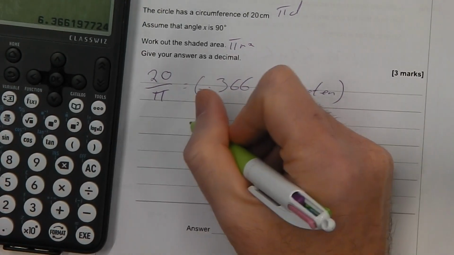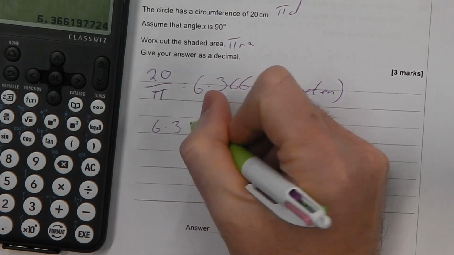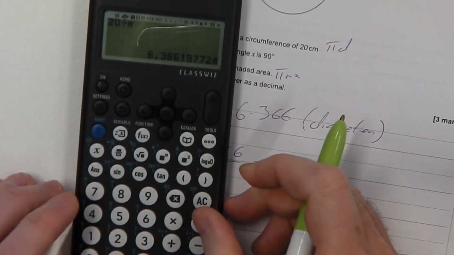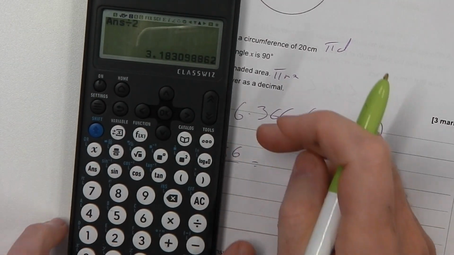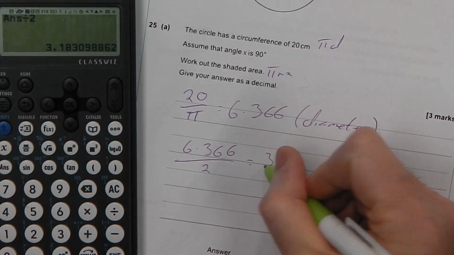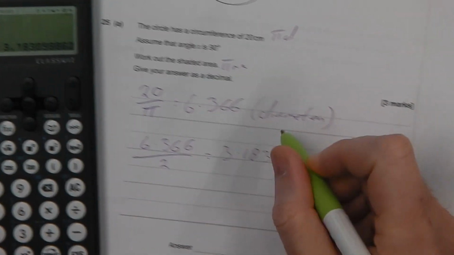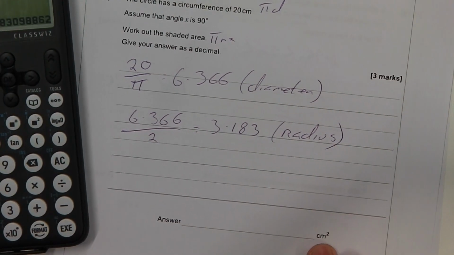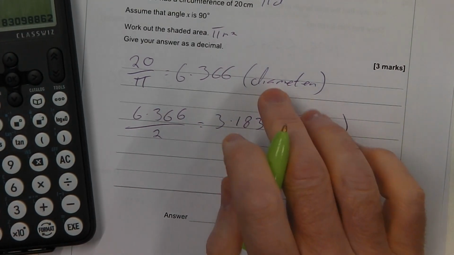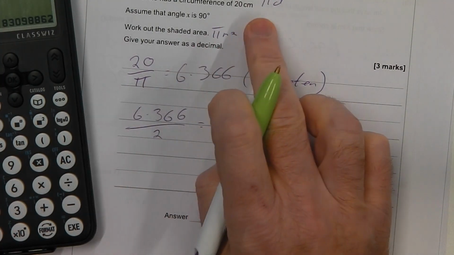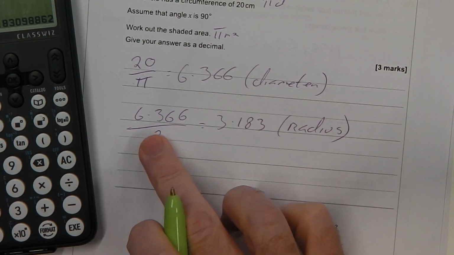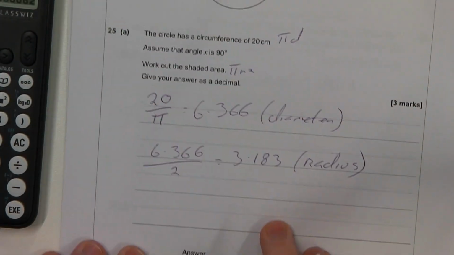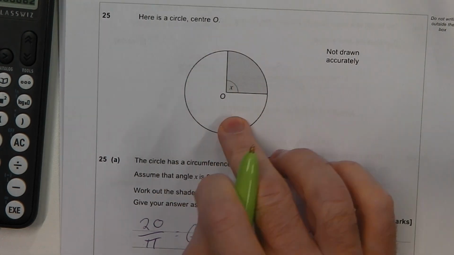So we need to take our 6.366 and halve it. So I'm now going to divide that by 2, and I've got 3.183, and that is now my radius. So I did the reverse of pi d to find out the diameter, halved it to get the radius, and now I can work with the circumference of the circle, with the area of the circle.